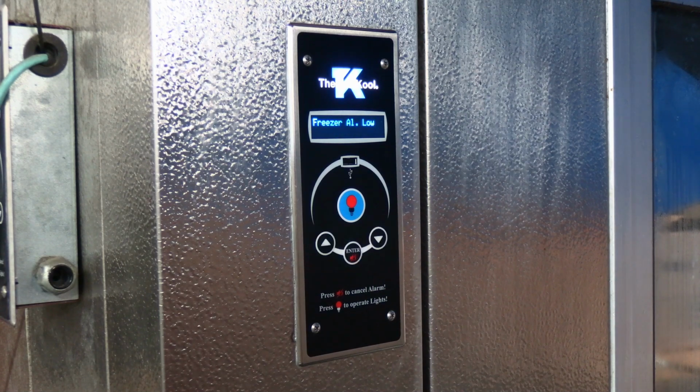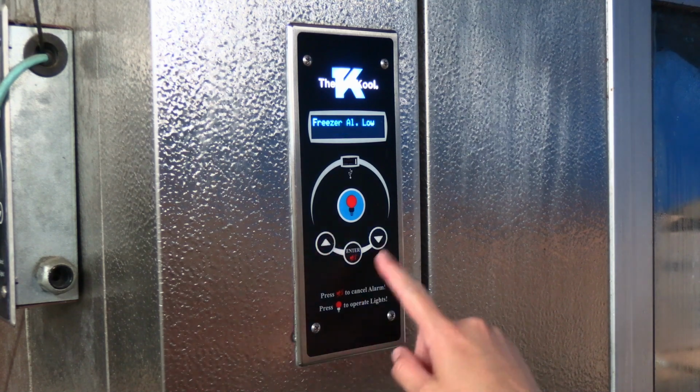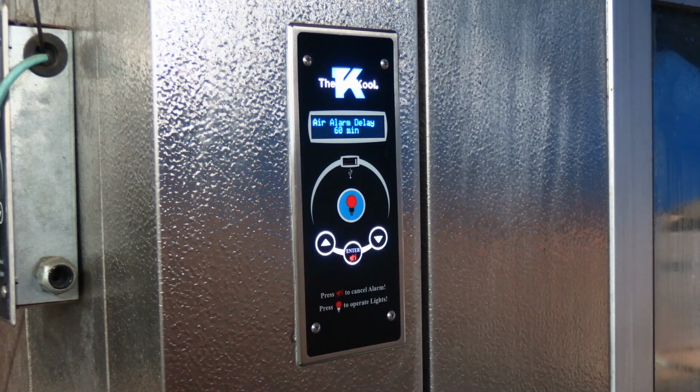The display will show freezer AL low. This option allows you to select at what temperature the alarm will sound if temperatures begin to decrease within the freezer. The default range is from -45 to -5 degrees Fahrenheit. To change the temperature, press the up or down arrow, then press Enter.